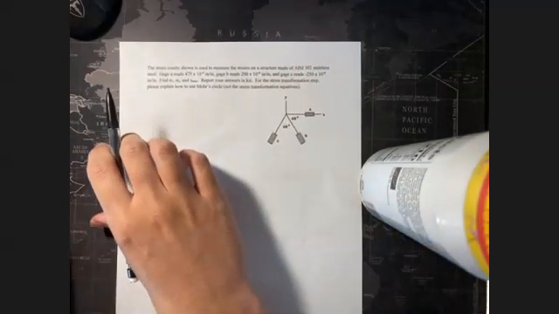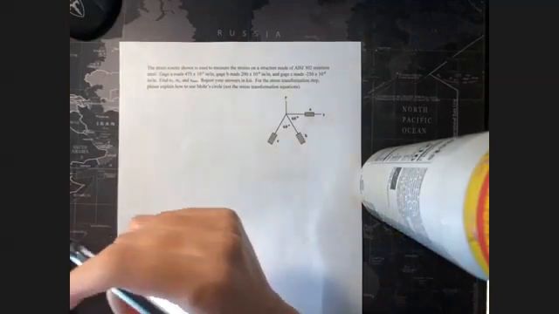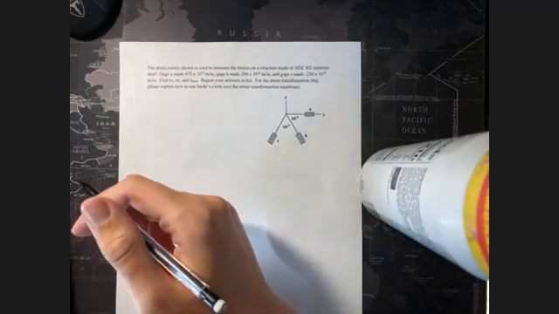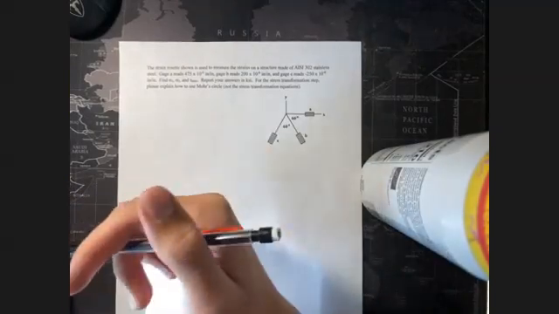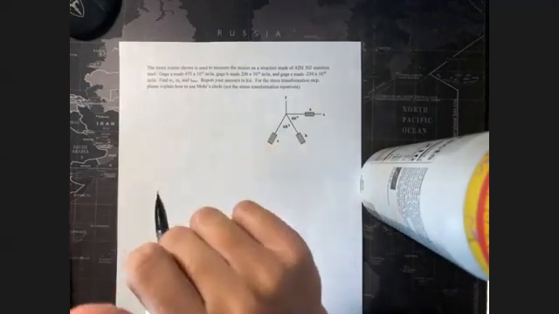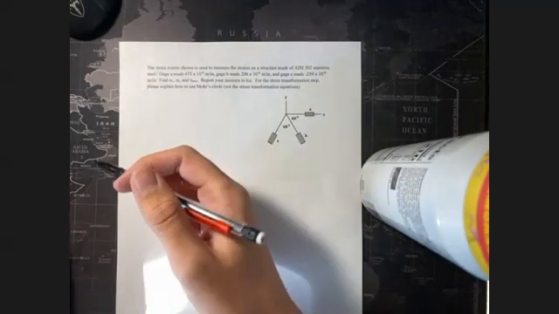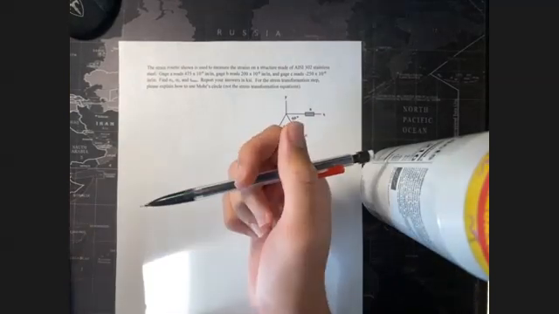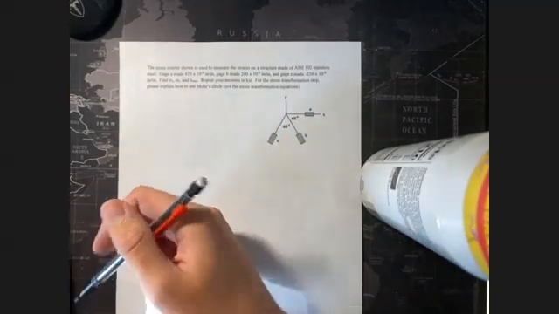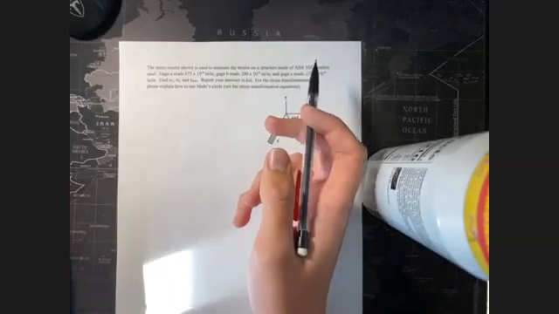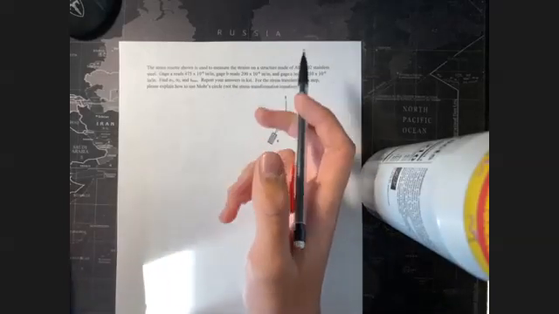Okay, so the problem over here is the strain rosette shown is used to measure the strains of a structure made of AISI 302 stainless steel. Gauge A reads 45 times 10 to the negative 6 inches per inch. Gauge B reads 200. Gauge C reads negative 250. Find sigma 1, sigma 2, and tau max. Report your answers in ksi. For the stress transformation step, please explain using Mohr's circle, not the stress transformation equations.